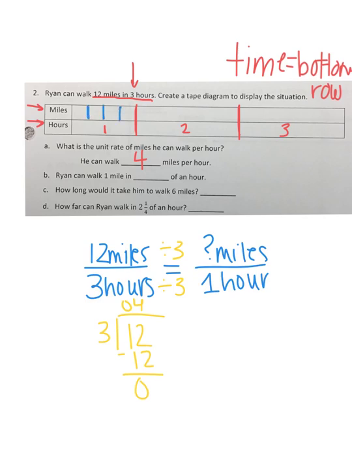So for this first one, there's 1, 2, 3, 4 boxes. In my second hour, I walk 4 more miles. In my third hour, I walk another 4. So when I number these, it should total 12 miles in the end. So in the first hour, there's 1, 2, 3, 4 miles. In the second, there's 5, 6, 7, 8 miles. And in my third hour, I walk 9, 10, 11, and 12 miles. So now I created my tape diagram.